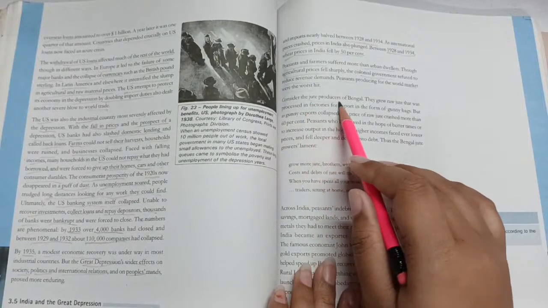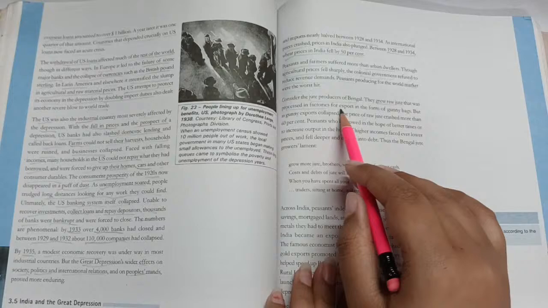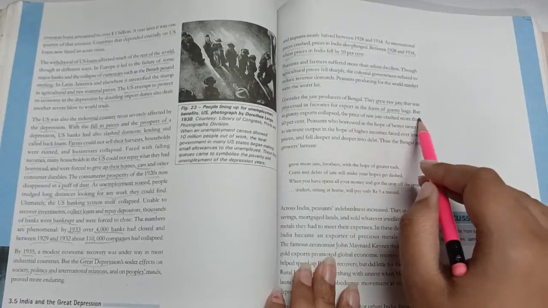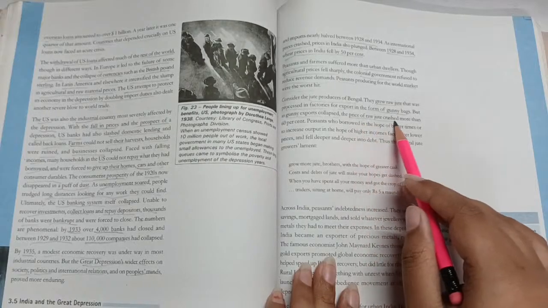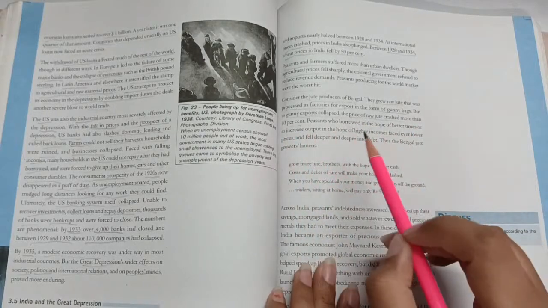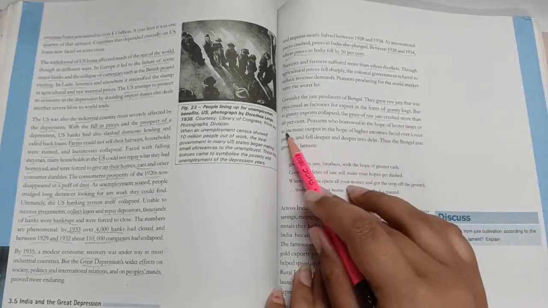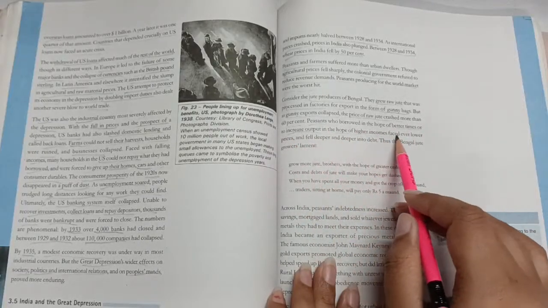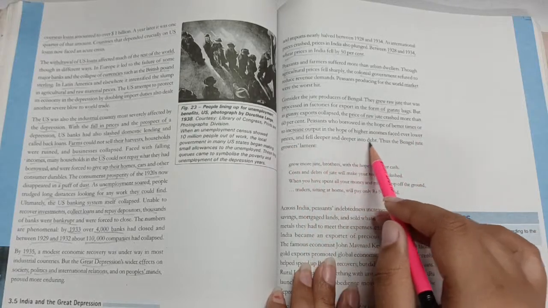Consider the jute producers of Bengal. They grew raw jute that was processed in factories for export in the form of gunny bags. But as gunny exports collapsed, the price of raw jute crashed more than 60%. Peasants who borrowed in the hope of better times, or to increase output in the hope of higher incomes, faced lower prices and fell deeper and deeper into debt.